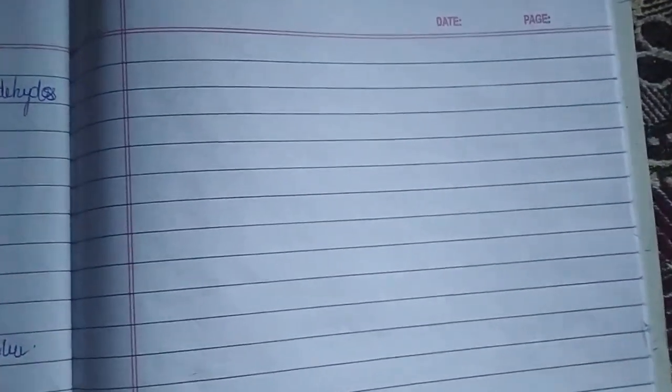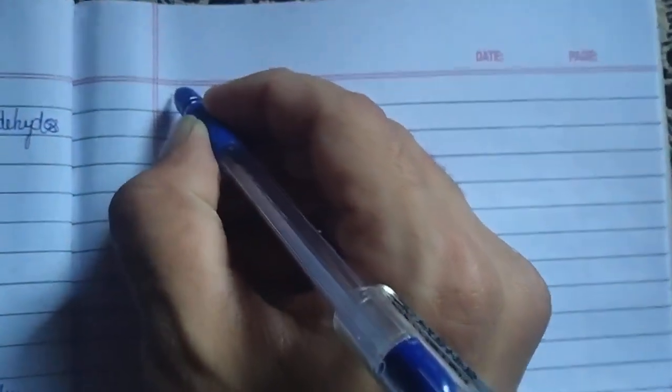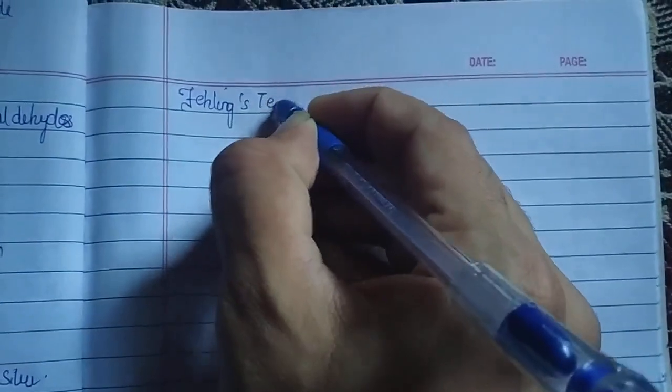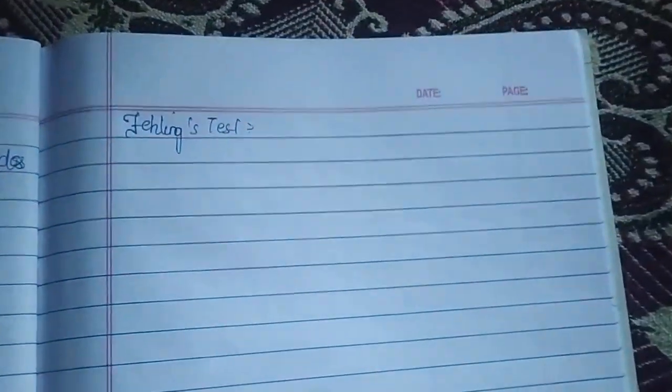So guys, soon after we have seen the Tollen's test and also the practical demonstration of the Tollen's test, now let us go with another important test for the identification of our aldehydes, which is called Fehling's solution or Fehling's test. Fehling's test. Very much important test. Why is it important? You'll come to know over here.